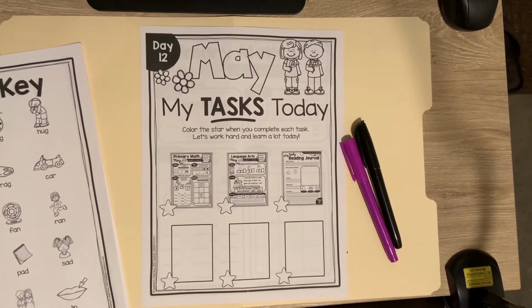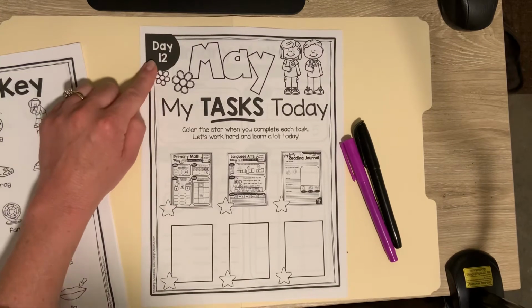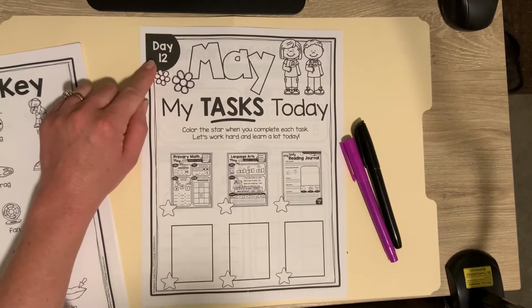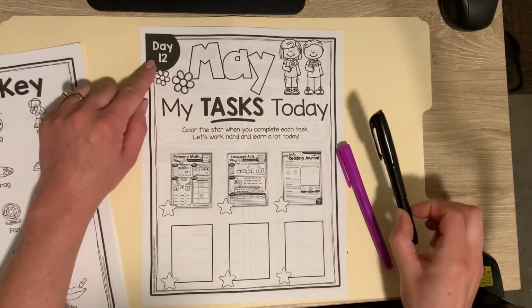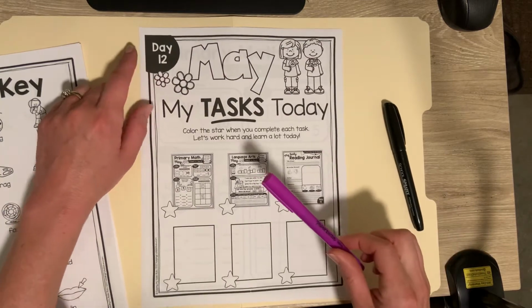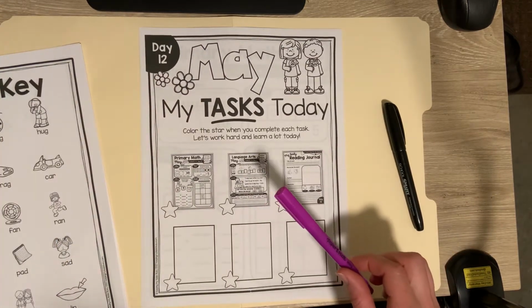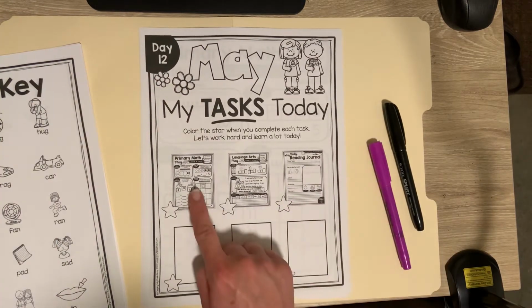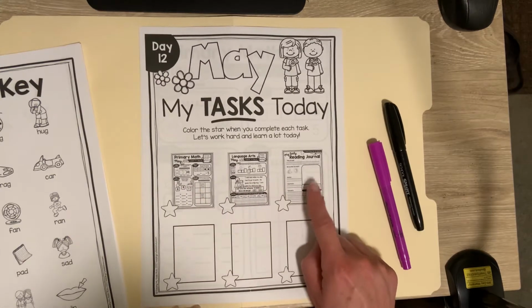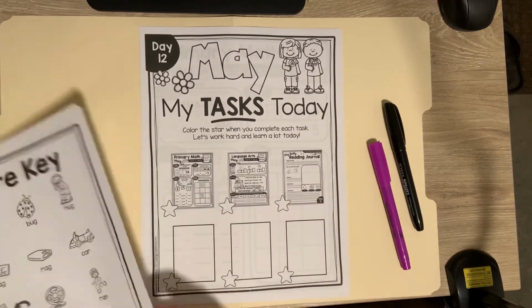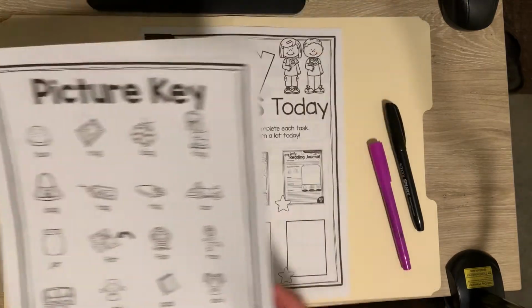We're working on day 12 of our May worksheets. You should have day 12 with me. Today I have my black marker and a purple writing utensil. I have a purple marker for doing our writing piece. We're doing math, language arts, and you can choose to do your reading journal. And we have our picture key ready to go.